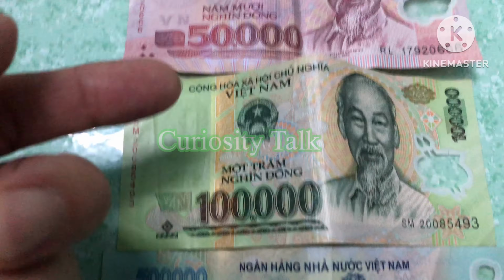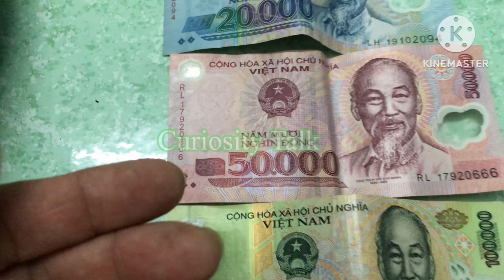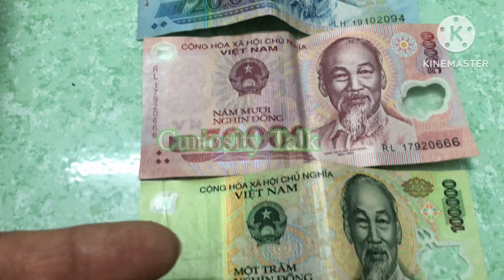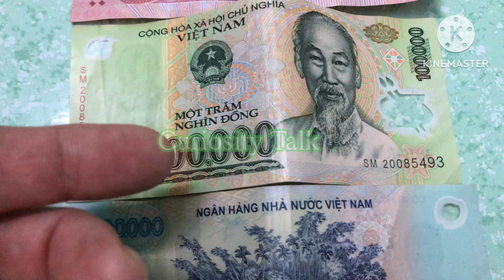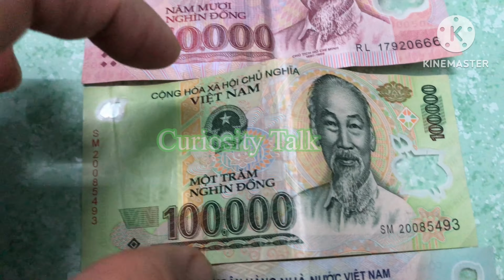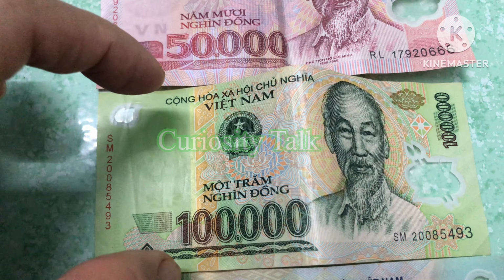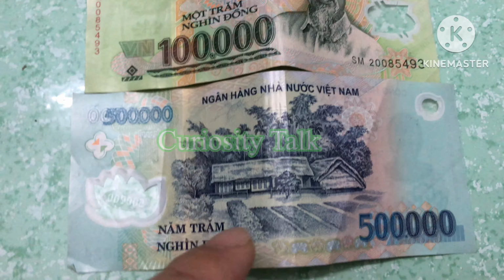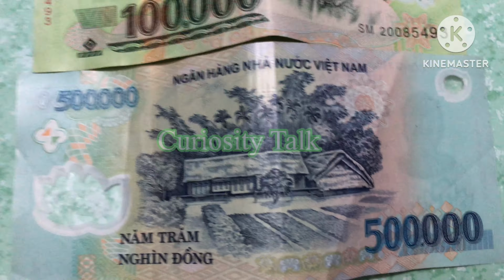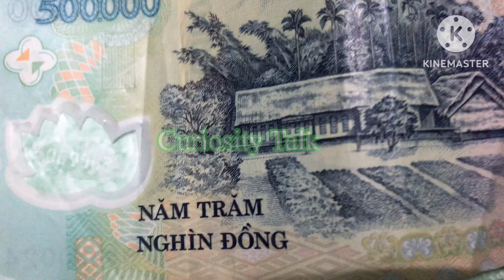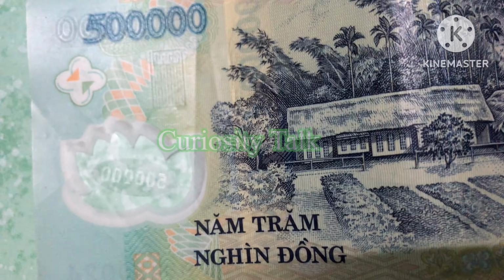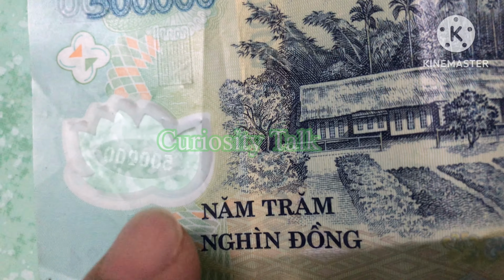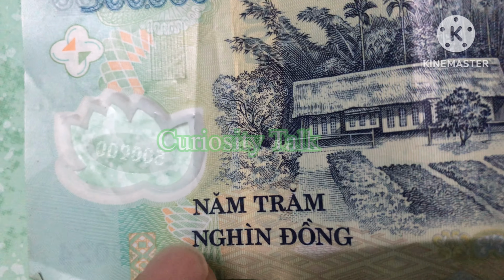It's either similar to this color or slightly green, but it's a bigger size than the 100,000. The biggest denomination is 500,000. When you translate that, it means 500,000.